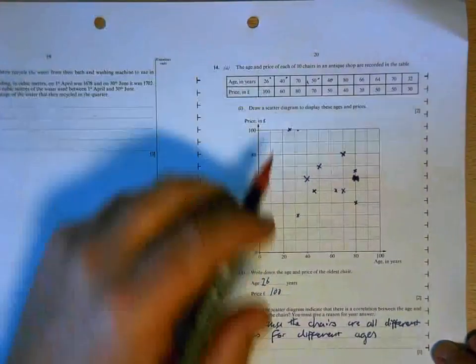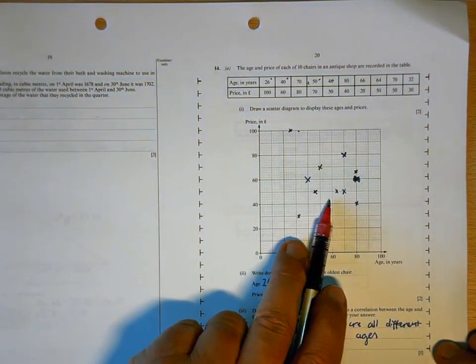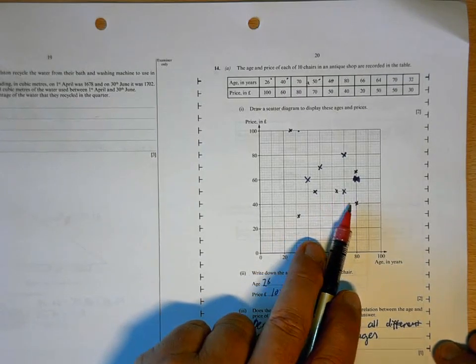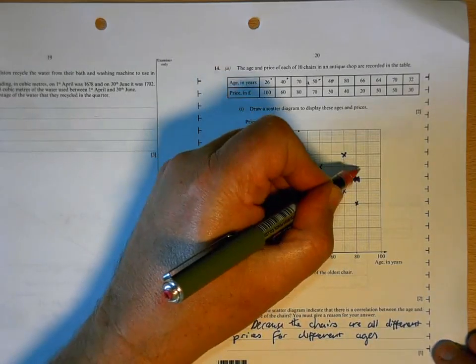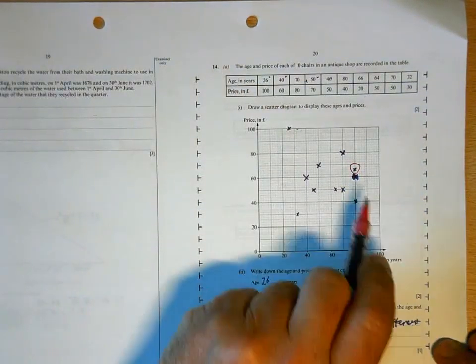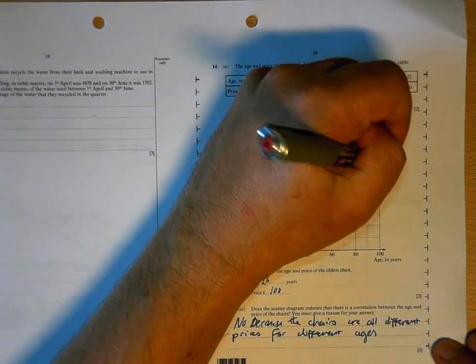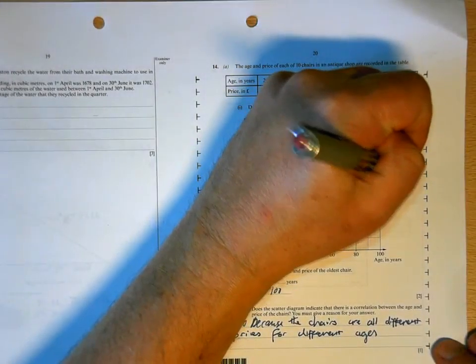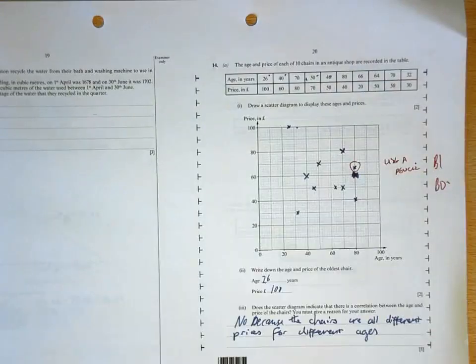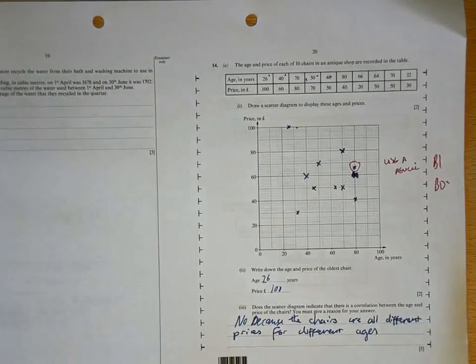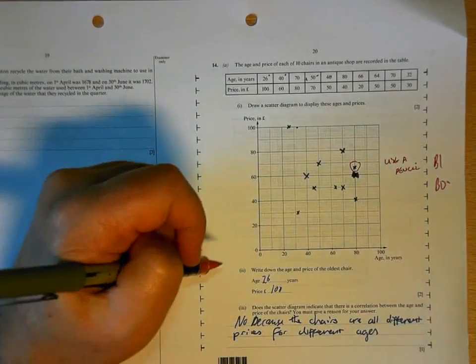So that is, right, you've made a couple of mistakes here. No, you haven't. That one shouldn't be there. Alright, and it's a bit messy. And what am I going to say? I'm going to say use a pencil. Okay, so you're going to lose one of the 2 marks there.